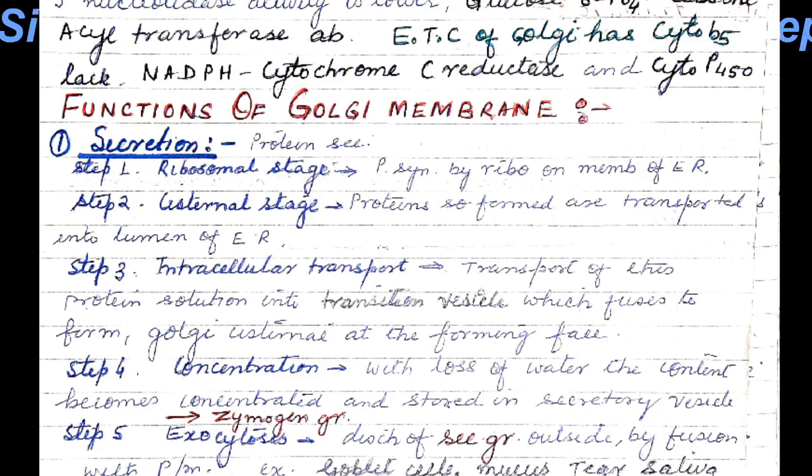Following ribosomal stage is cisternal stage. Proteins formed in the first stage are transported into the lumen of endoplasmic reticulum. This is called a cisternal stage. After this, intracellular transport of the protein which is contained inside the cisternae into transition vesicle, which fuses to form Golgi cisternae at the forming phase.